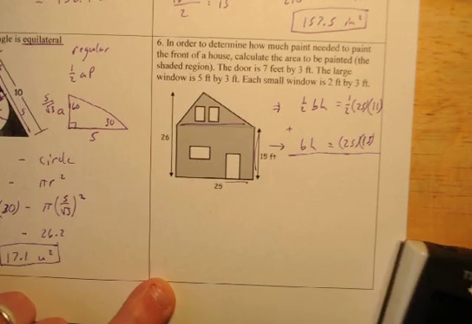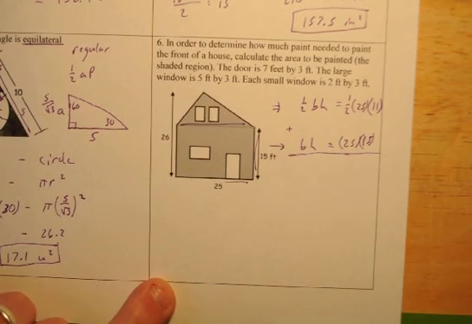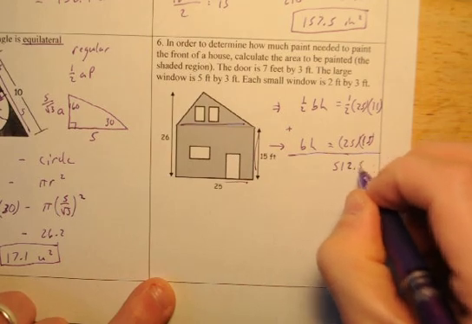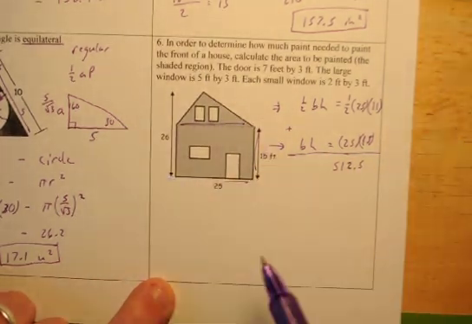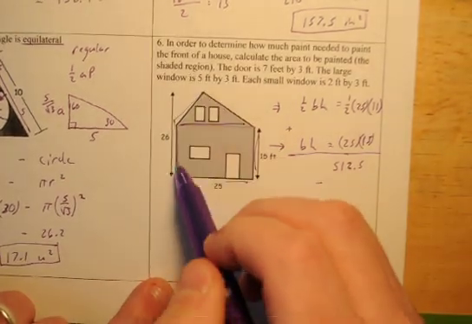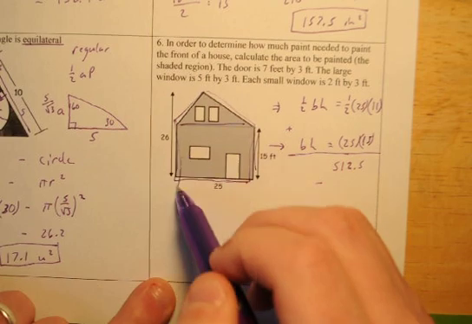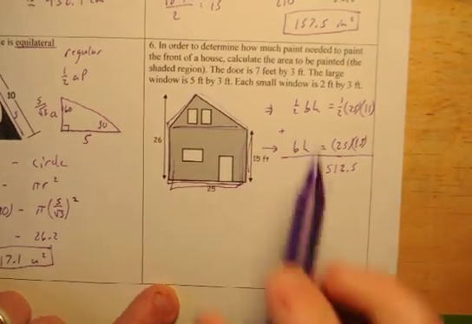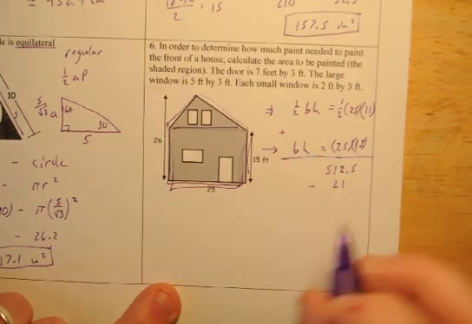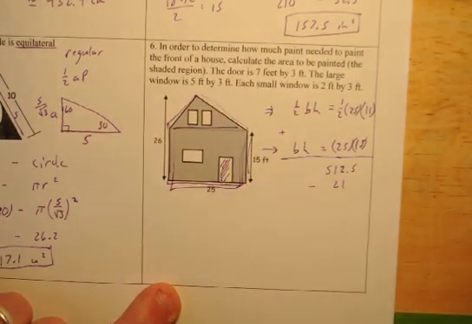Alright, so therefore we've got 512.5 when you add that together. So that's the whole shaded part. Now we've got to start subtracting. So we've got 512.5 for the whole part. And then the directions say the door is 7 by 3, so that's an area of 21. We've got to subtract the door.